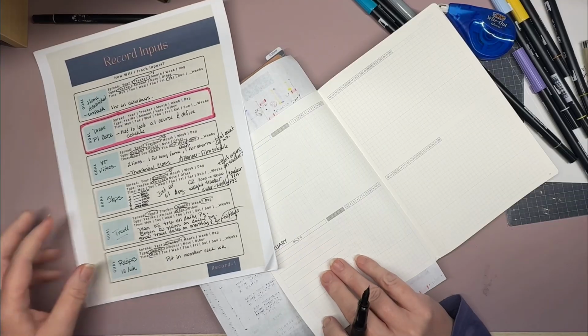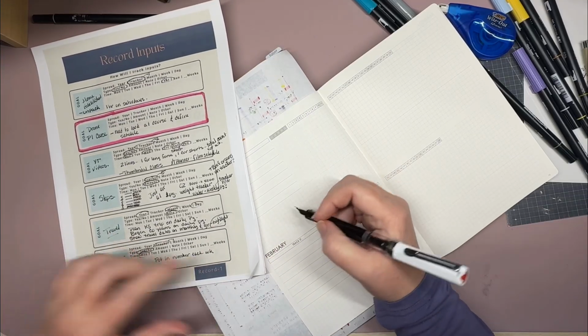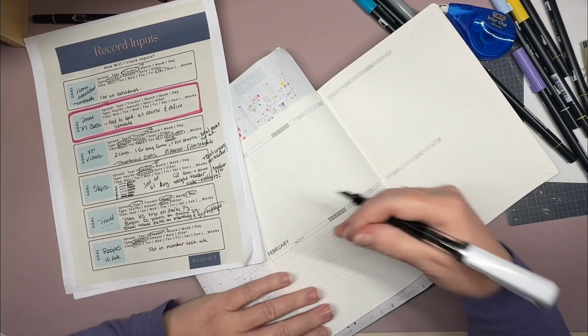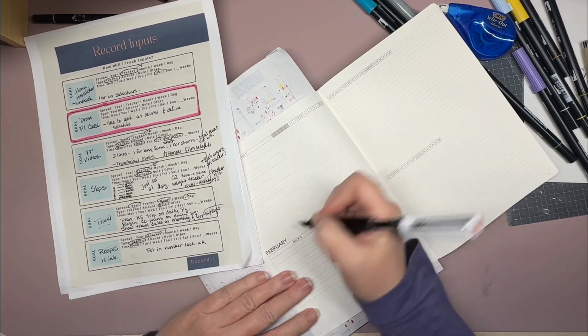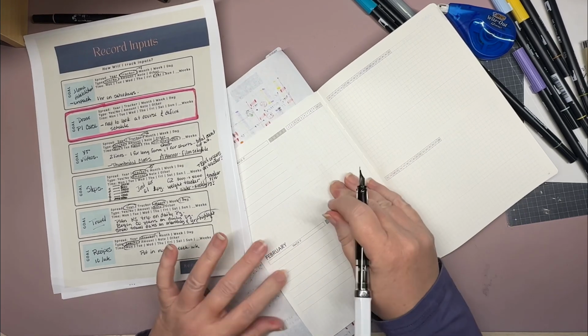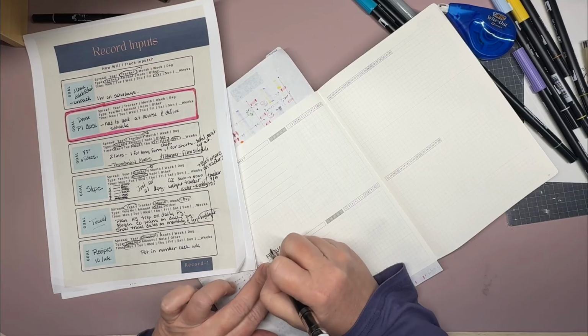So one of the things we decided was that the steps were going to go on the bottom, and so I want this to happen first, just so that I have this kind of established.